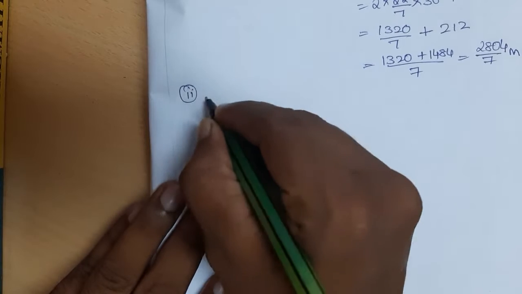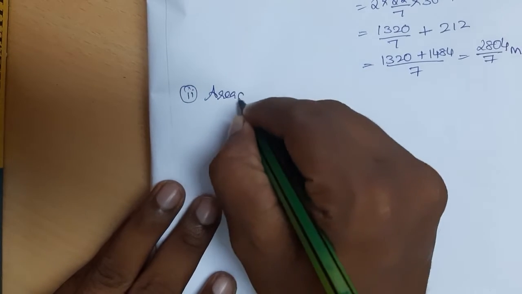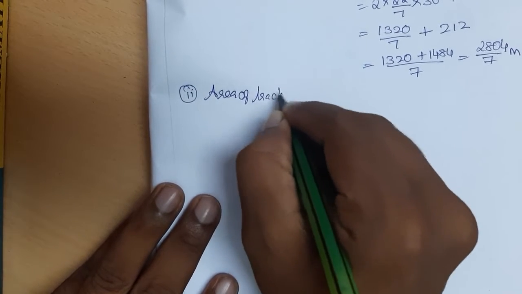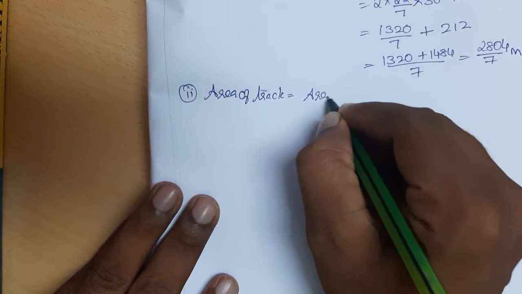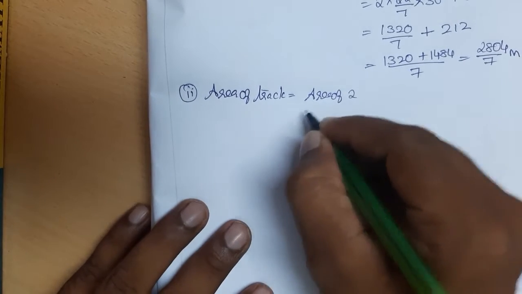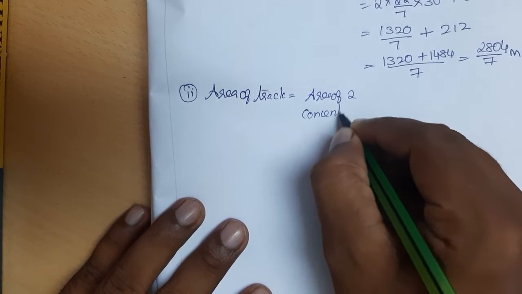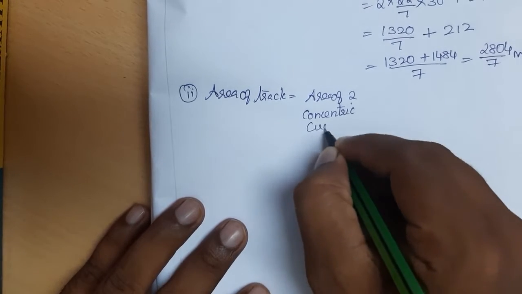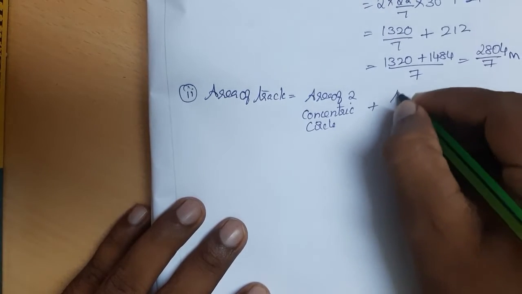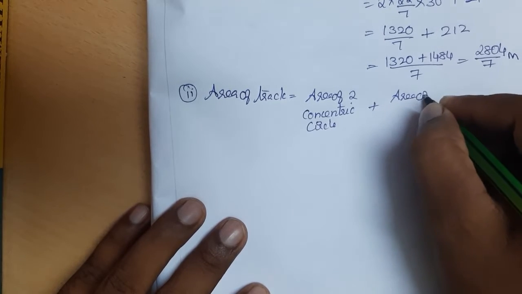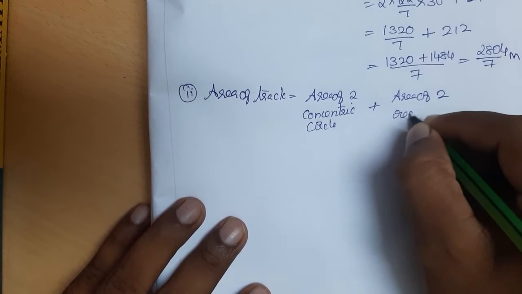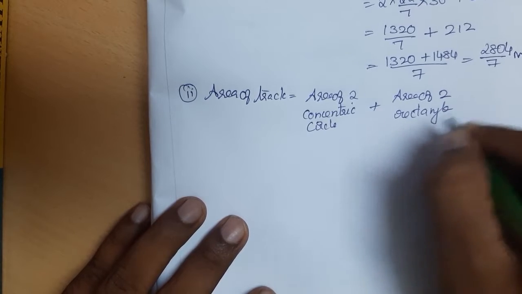So the second one is: area of track is equal to area of two concentric circles plus area of two rectangles.